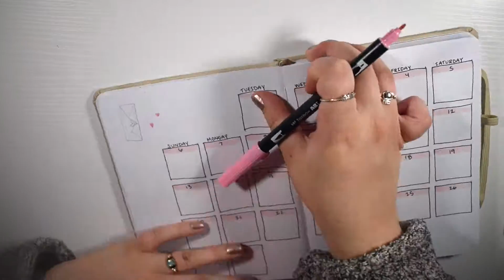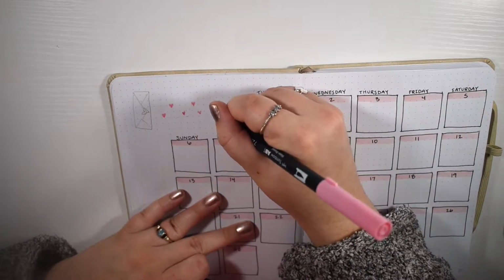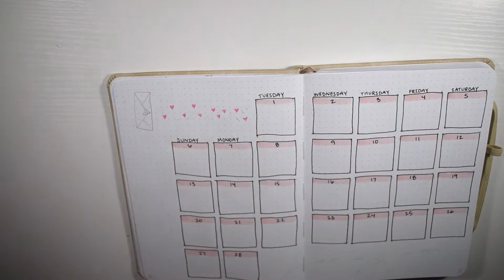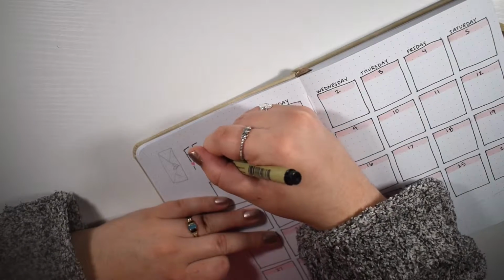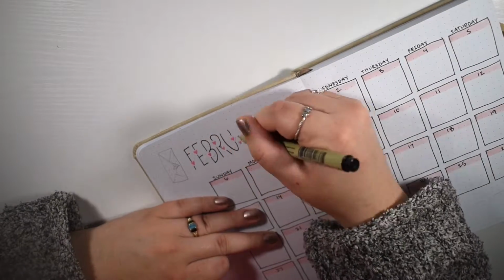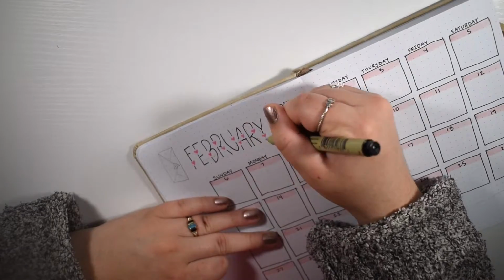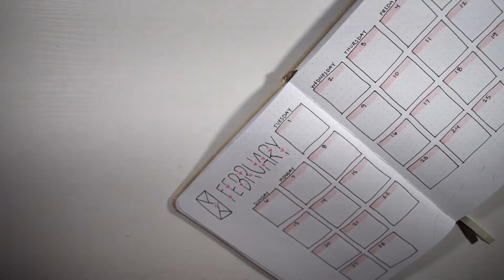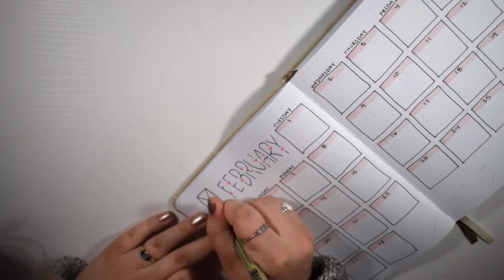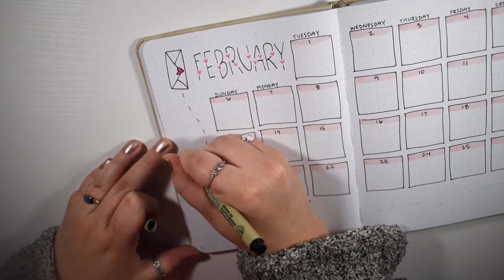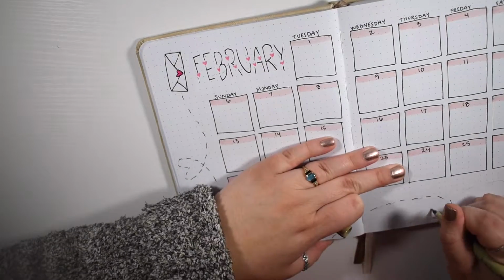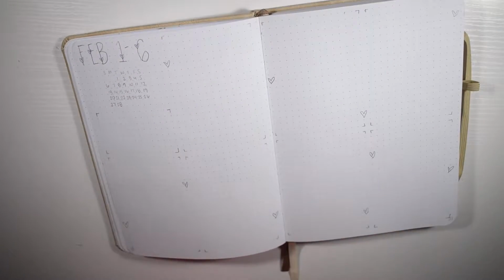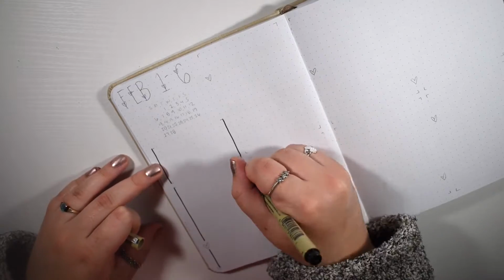Next, for writing February, I sketched out the word first, and then I added these little hearts in the middle of the letters so that when I went back and actually wrote February with a pen, I could leave the gaps open for the little hearts that are inside the word. So I really liked the way that turned out. And then I did another little letter with some lines like it was flying through.